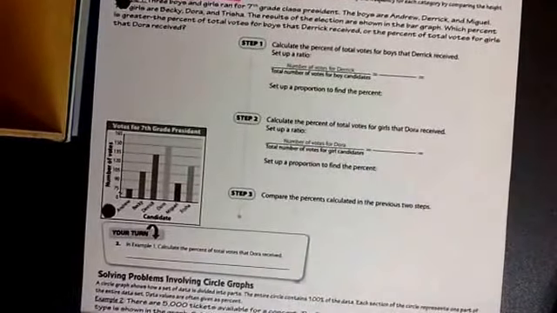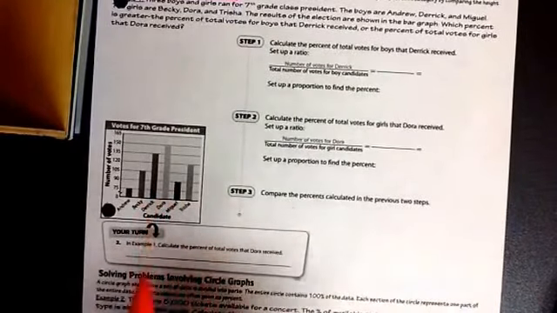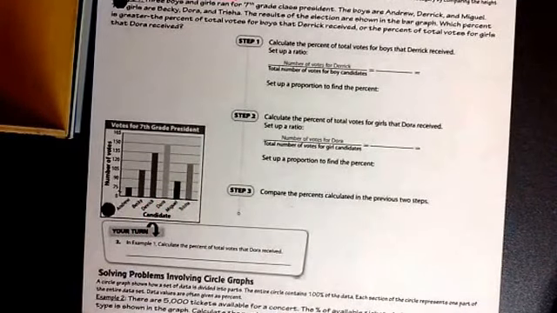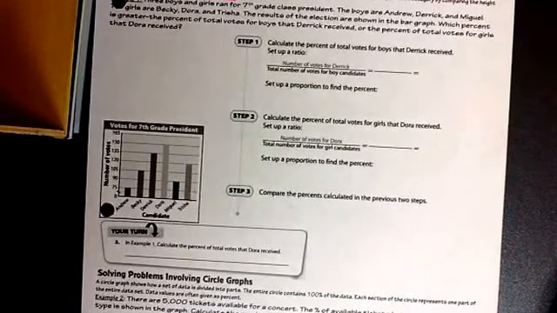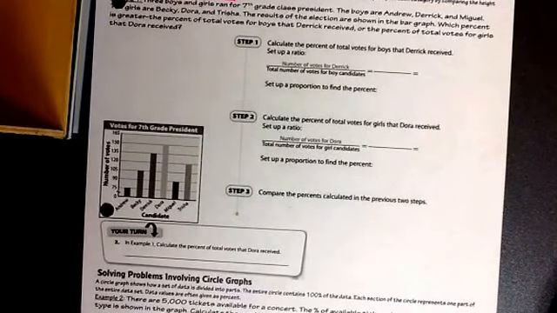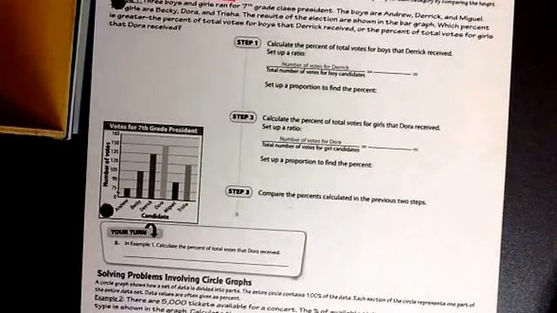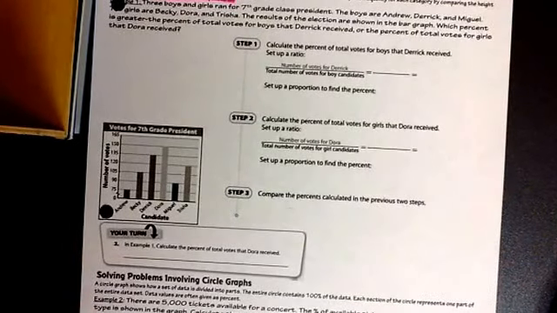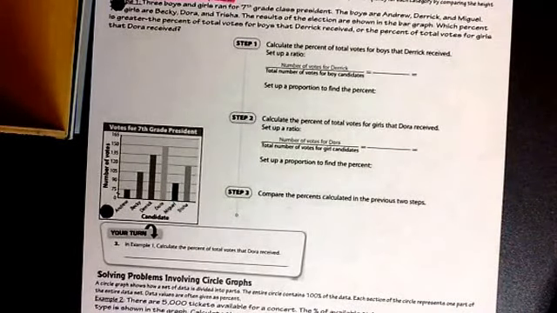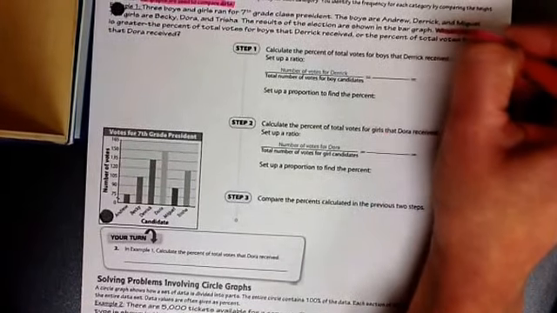In example 1, they give us a bar graph, and the question says, 3 boys and 3 girls ran for 7th grade class president. The boys are Andrew, Derek, and Miguel. The girls are Becky, Dora, and Tricia. The results of the election are shown in the bar graph. Which percent is greater? The percent of total votes for boys that Derek received, or the percent of total votes for girls that Dora received? So that's the question we're trying to answer.